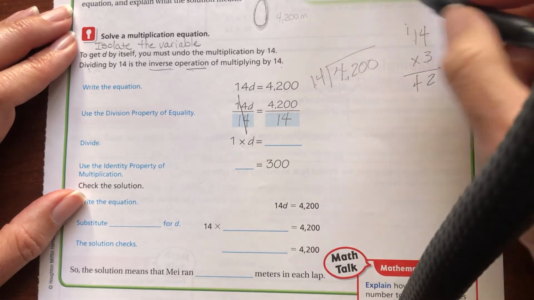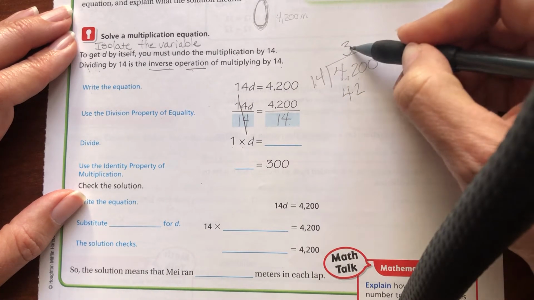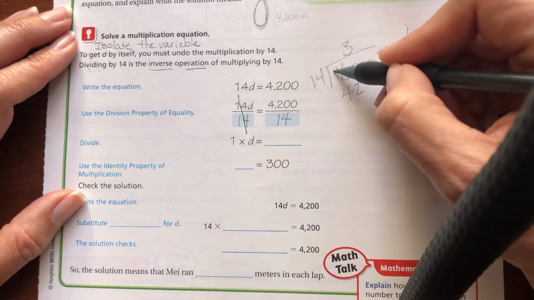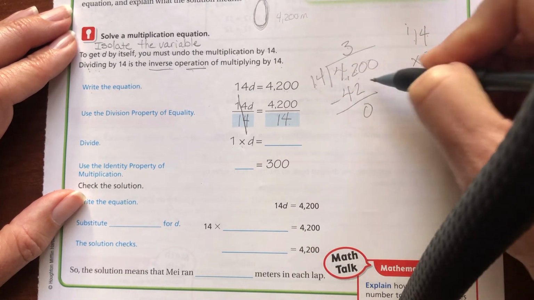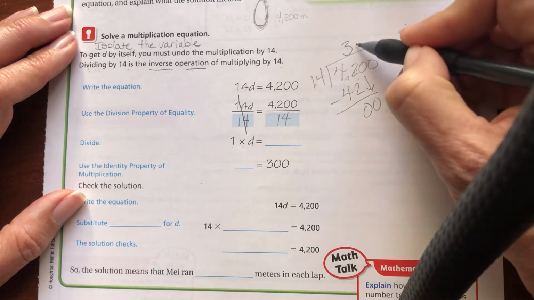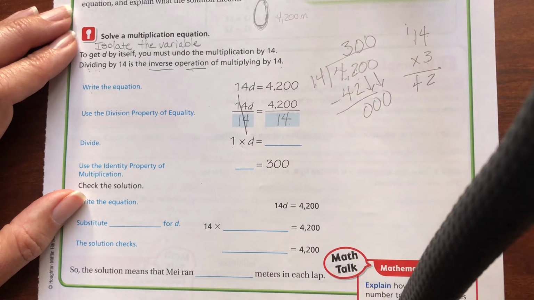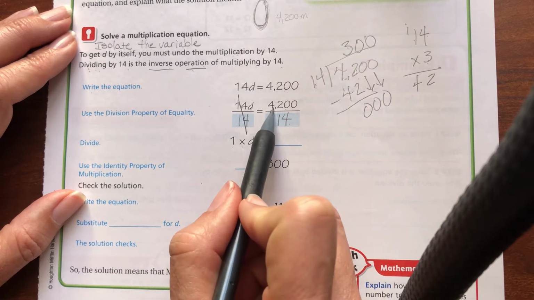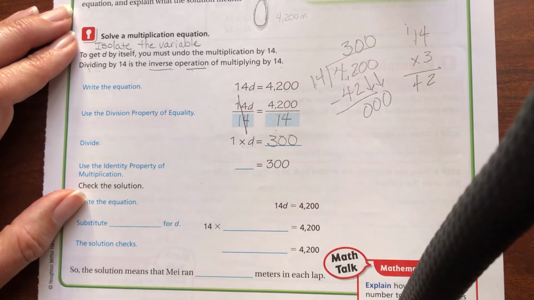Look at that, it's 42. So it's 3. And the 3 went over the 2 because I didn't divide into 4. I divided into 42. Bring down the 0. Bring down the 0. All right, so 4,200 divided by 14 is 300.